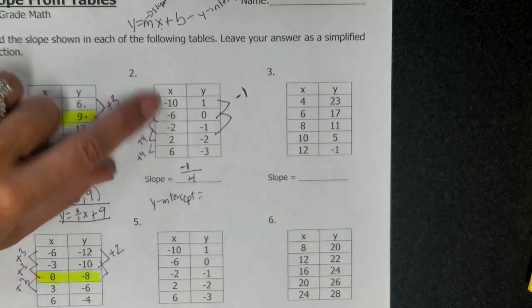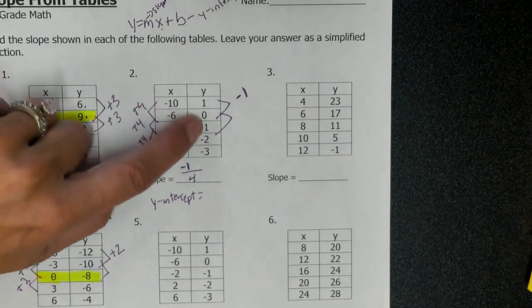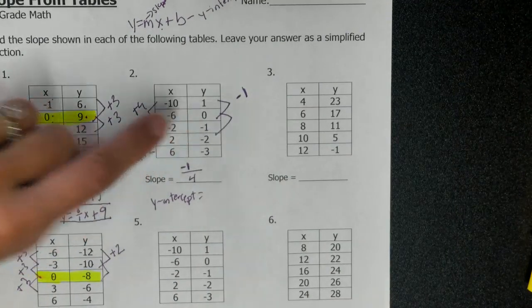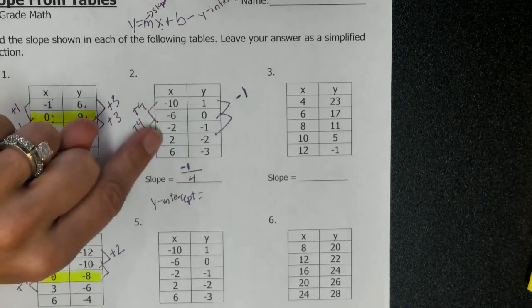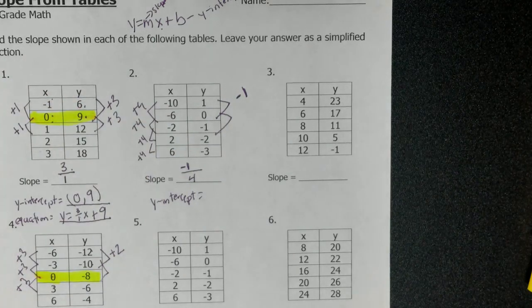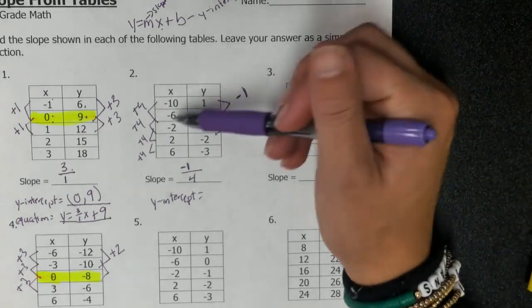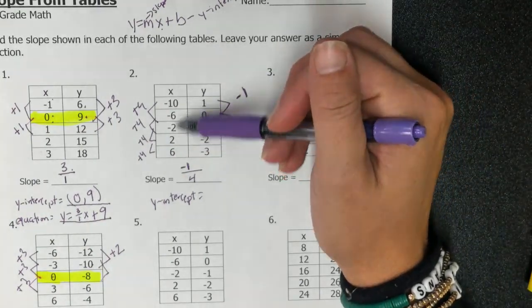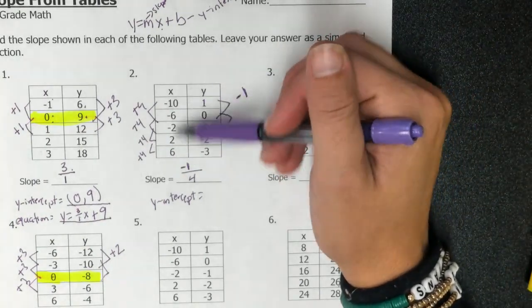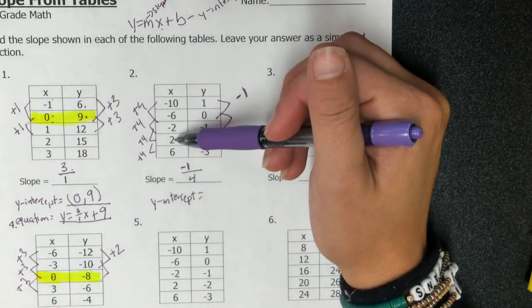Oh man, I don't see a 0 here. I see a 0 on the y, but that does not help me. I need x to be 0. Sometimes they don't give you a 0, so we have to find it. Well, let's think in a number line. If we're counting, does 0 come between any of these numbers?